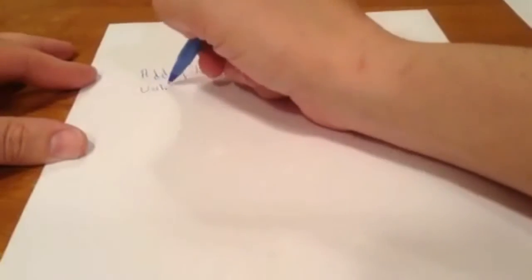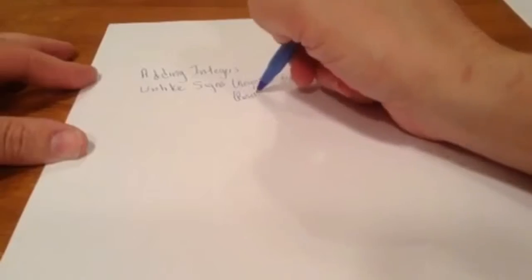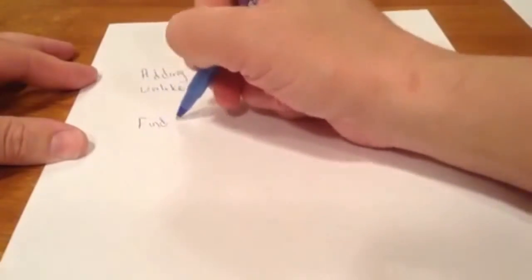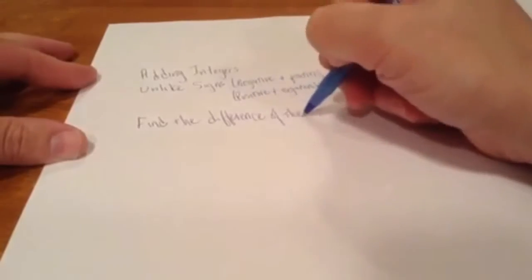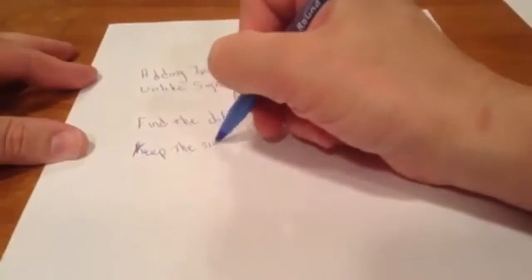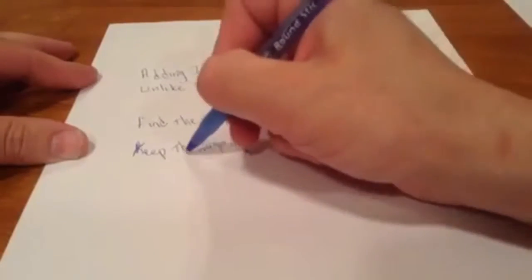Next are when you're adding integers with unlike signs. For example, a negative with a positive and a positive with a negative. You find the difference between the absolute values of your addends, meaning you subtract, and you keep the sign of the addend further from 0. We're going to keep the sign of the addend with a greater absolute value.